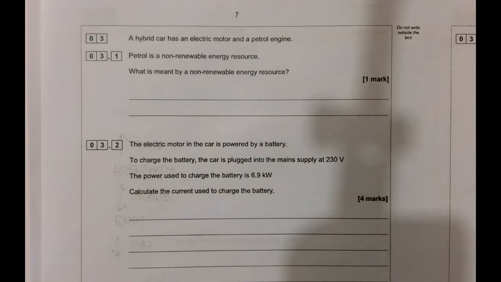AQA GCSE Combined Science, June 19, Paper 1, Question 3.